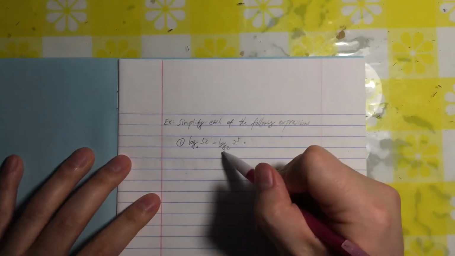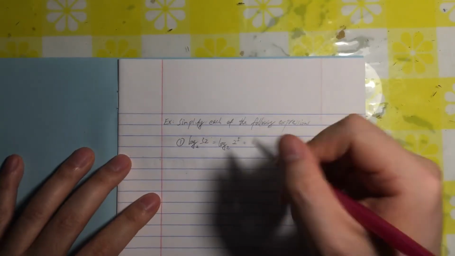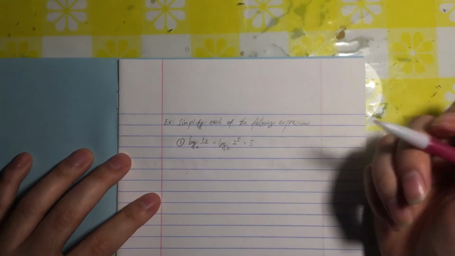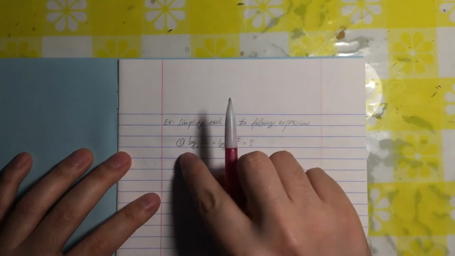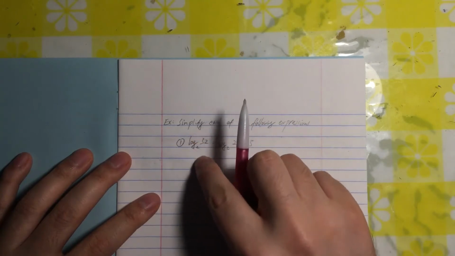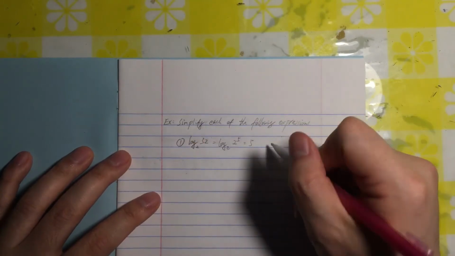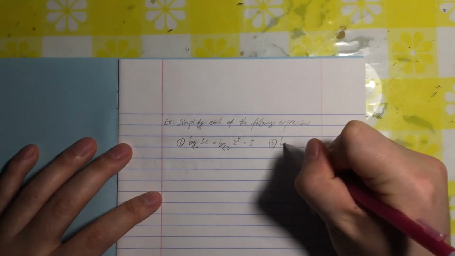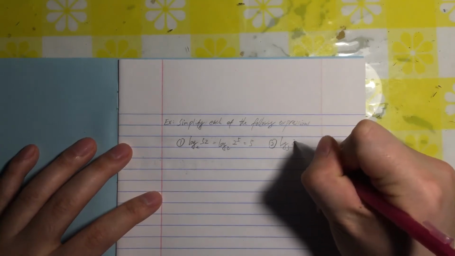Similarly, log base 2 of 2 to the power of 5 equals 5 by a property of logarithmic function. So that's the answer to log base 2 of 32. Next example, how can we simplify log base 3 of 81?